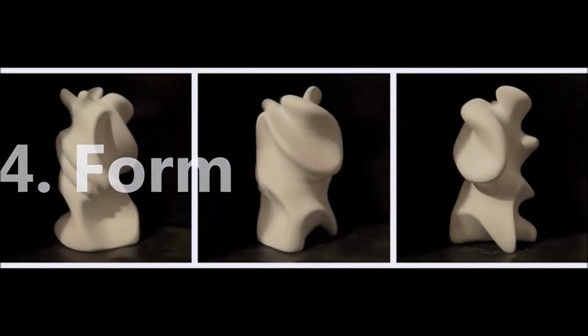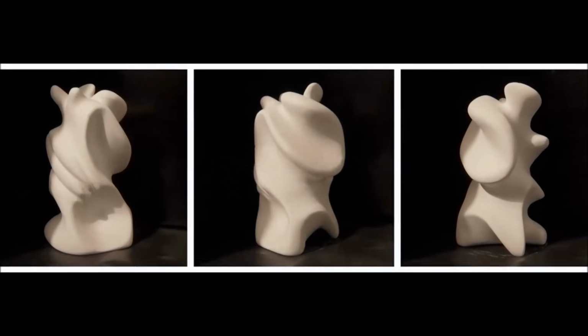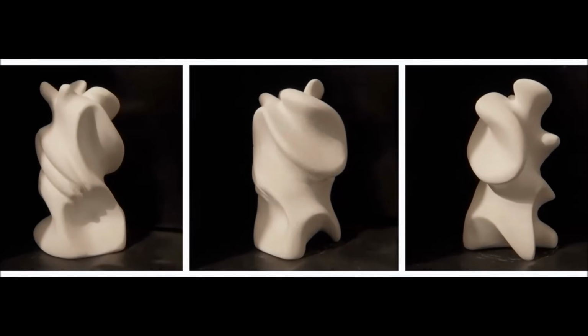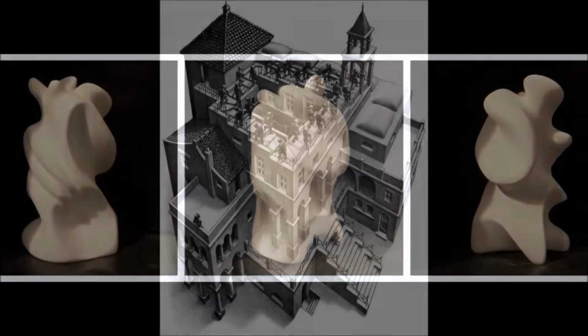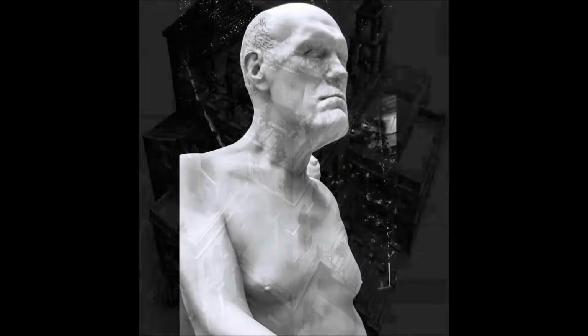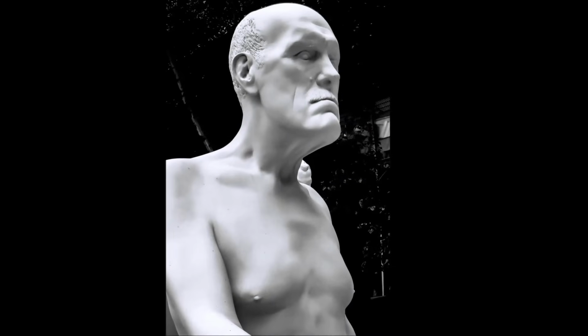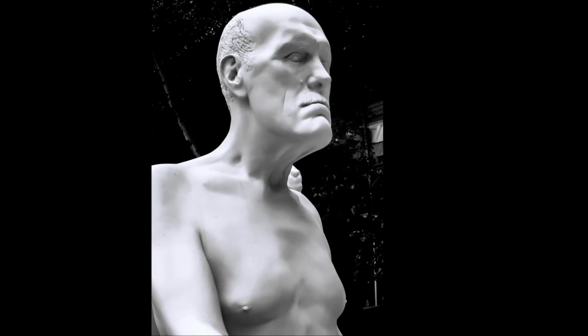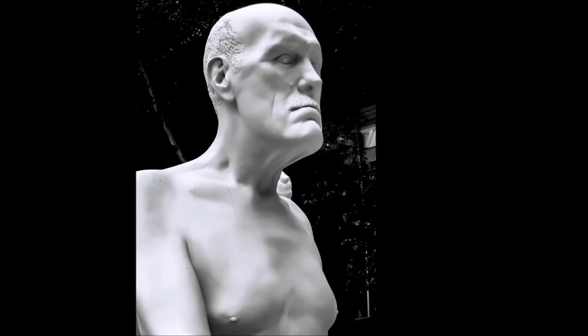Form has three dimensions, represented as enclosed volume. Forms are shapes in three dimensions, such as a cube, sphere, pyramid, and cylinder. Organic shapes can also represent form. Sculpture is the most obvious place to see form or three-dimensional shape in art.